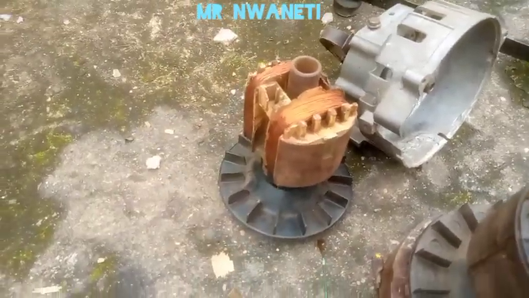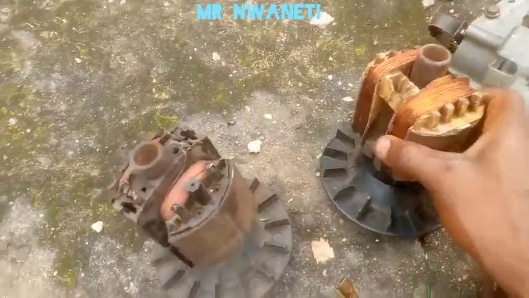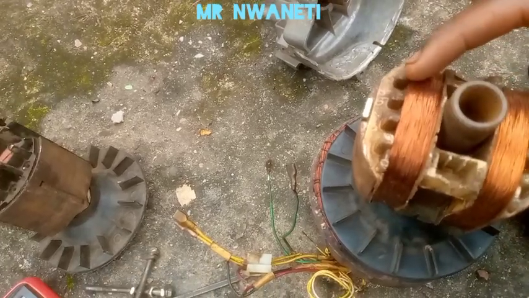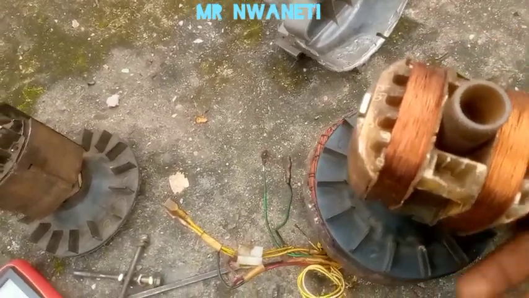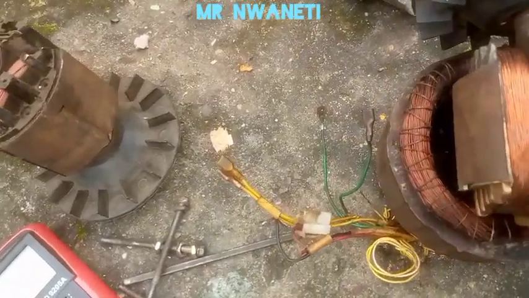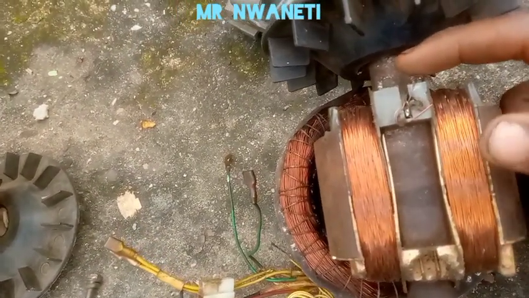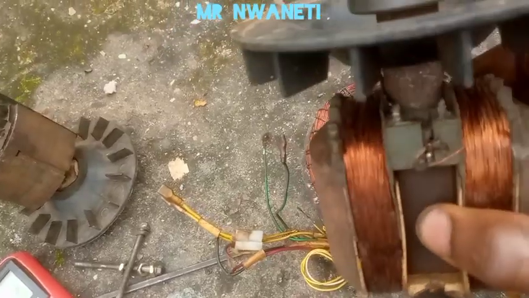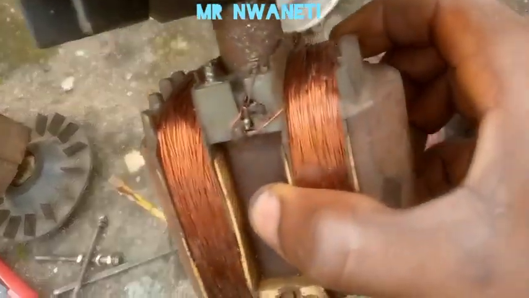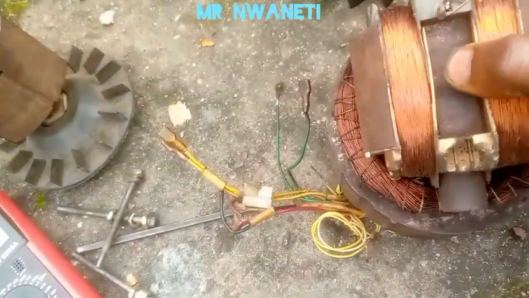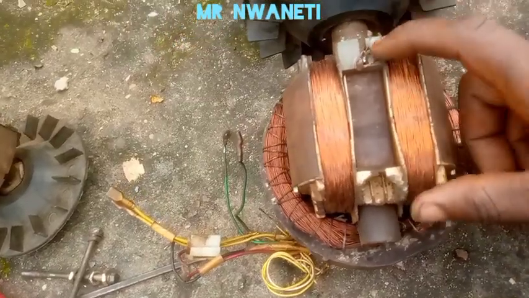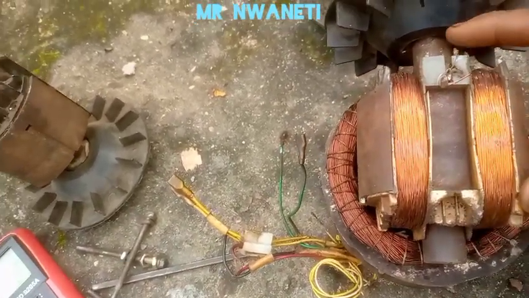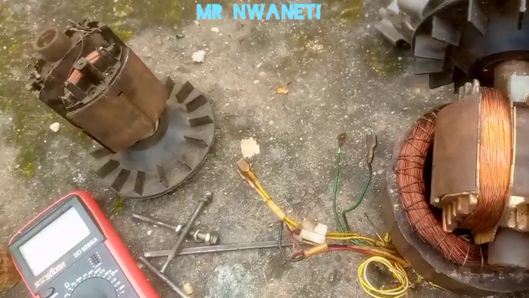But you see this rotor here, this armature, is 24 volt, which means this winding here and this winding here are wound together, so it works with a single diode. You can see the diode here. So both of them are dependent on each other. Any single fault here, the armature will not work.